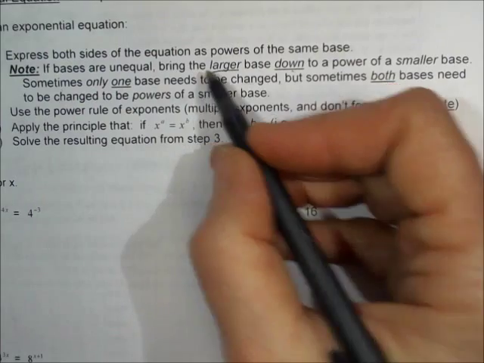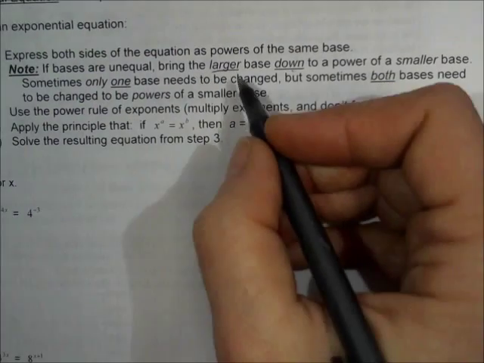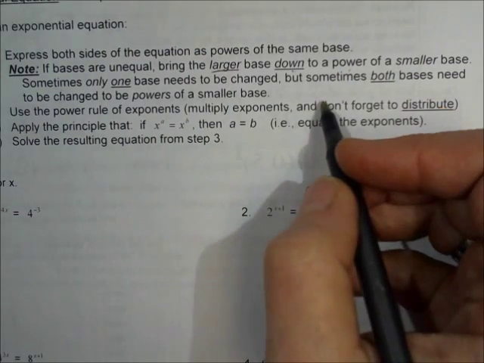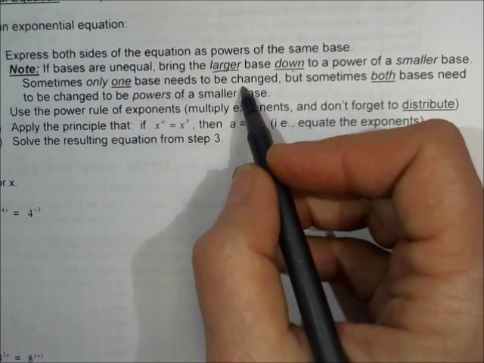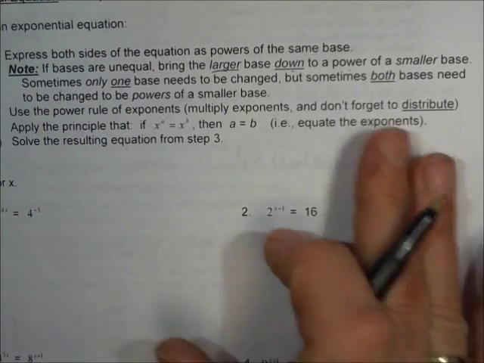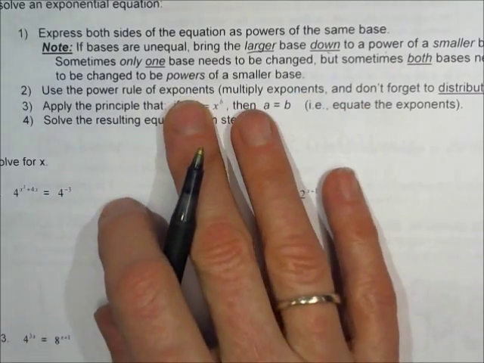Make sure you take the larger base, like in this example, the larger base is a 16. We're going to be bringing that larger base down to some power of a smaller base. Sometimes only one of the bases needs to be changed, but other times both bases need to be changed, and we have an example of each type below, so we'll see what that means.